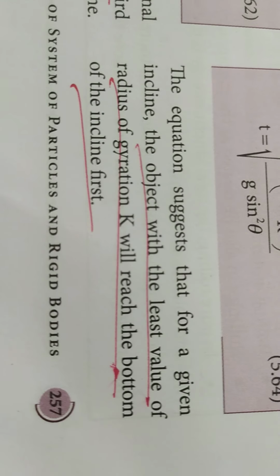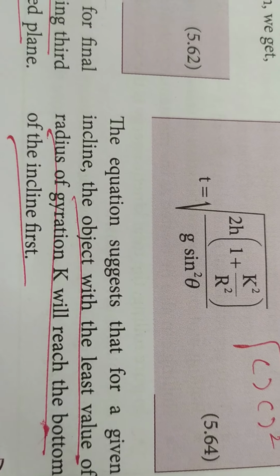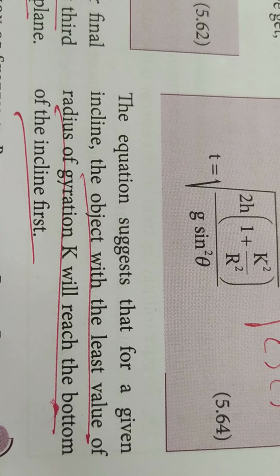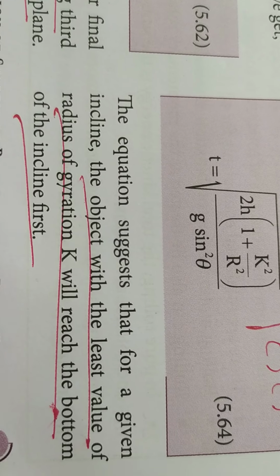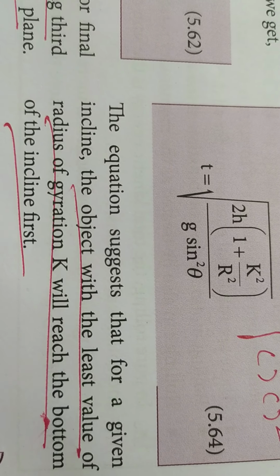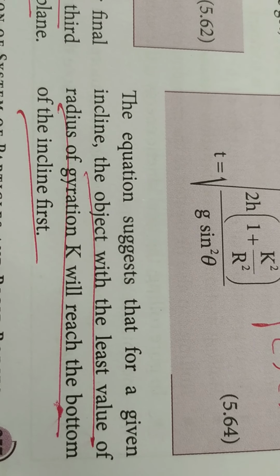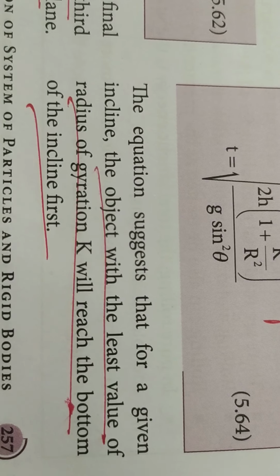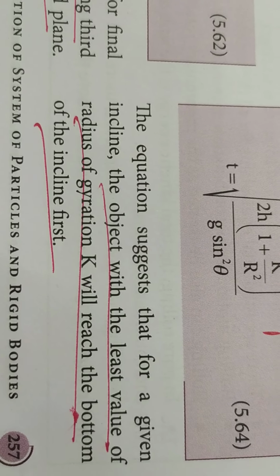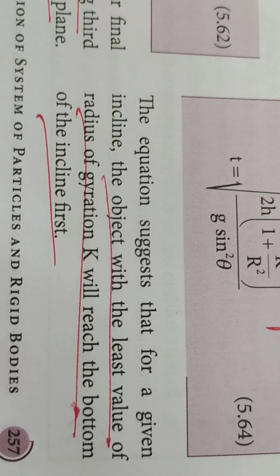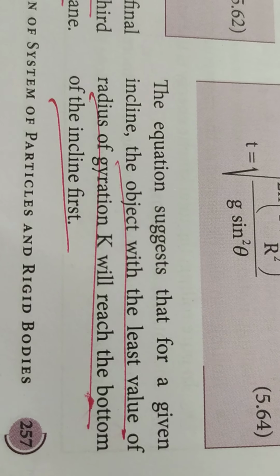And here when you see this, the radius of gyration is in the numerator, which shows that the object with the least value of radius of gyration will take less time to reach the bottom. So it will reach the bottom of the incline first. So the least value of radius of gyration k will reach the bottom of the incline first. So when you take a disc, ring, or any object, the one which has the least radius of gyration will reach the bottom first. That's all, girls. Hope you understand.